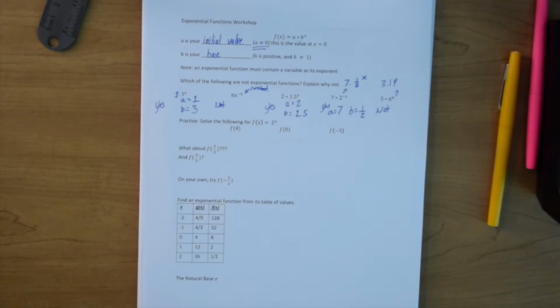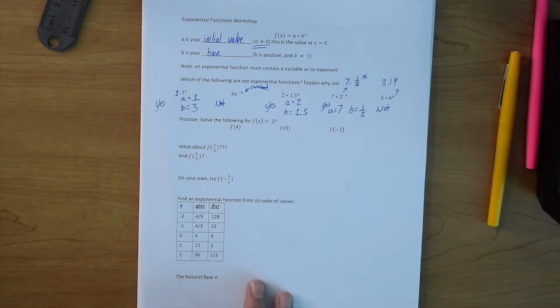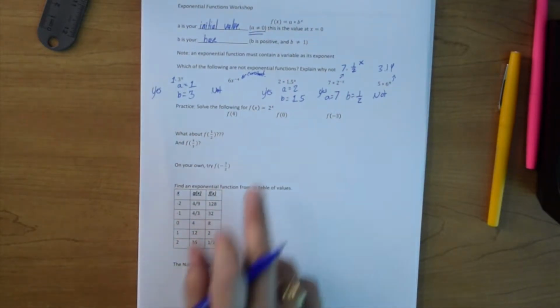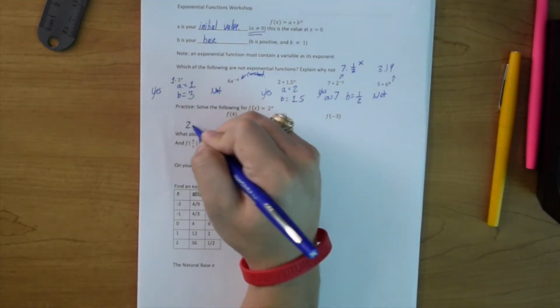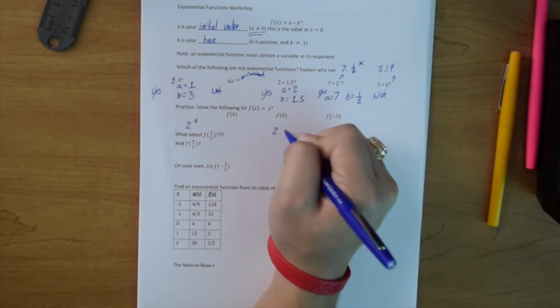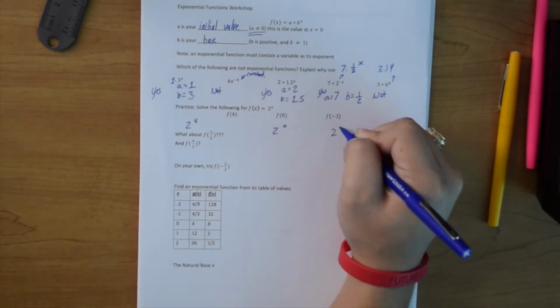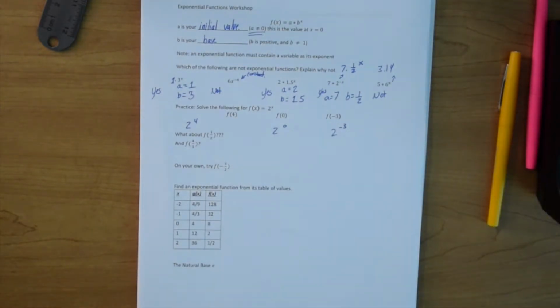So once again, we're reviewing what we learned last class. For practice, I want you to go ahead and solve these problems right here. We have 2 to the 4th, 2 to the 0, and 2 to the negative 3. Take about 30 seconds and see if you can solve those.